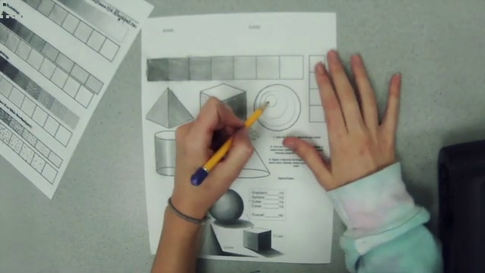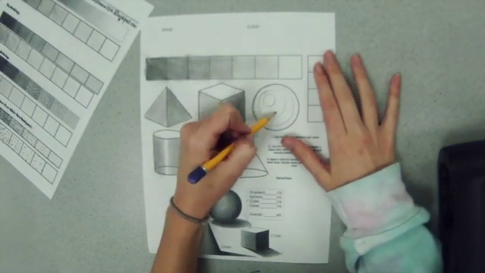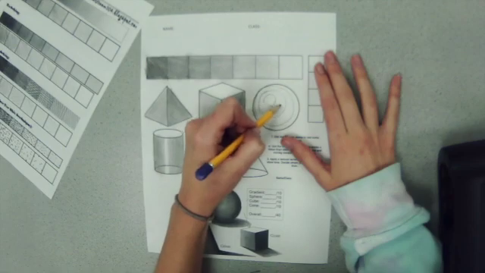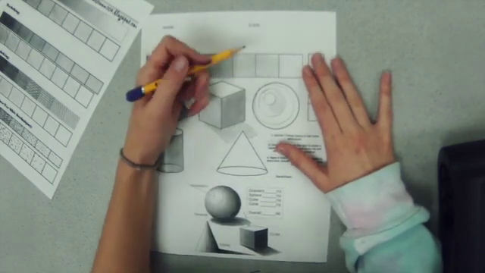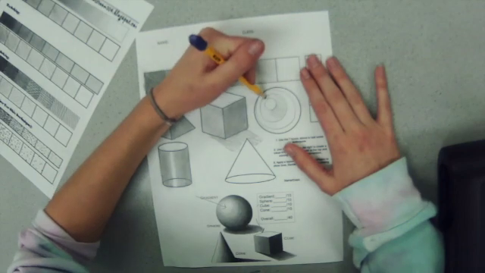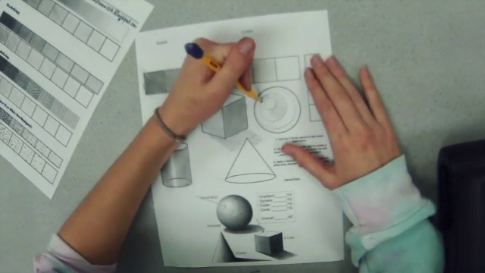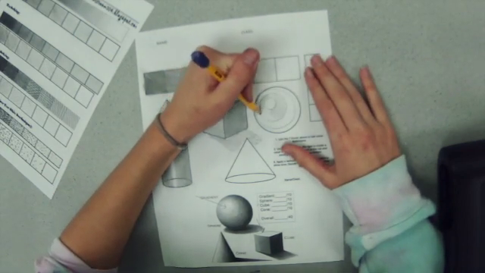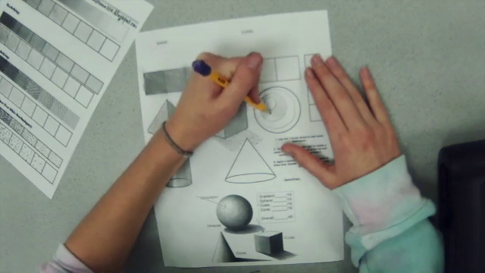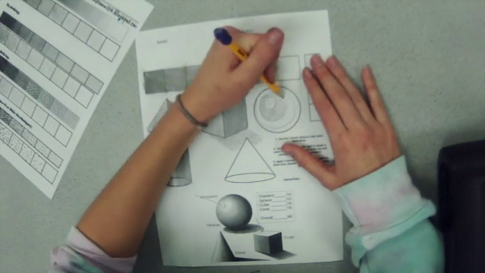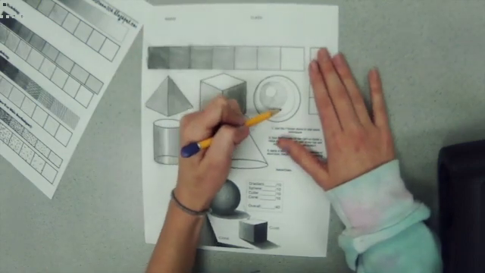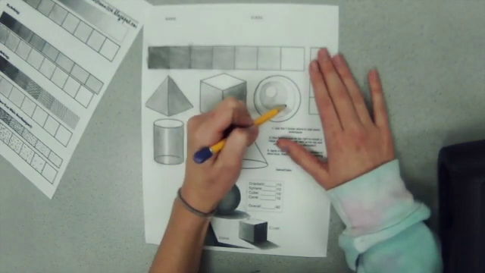So I'm not going to touch the light one. You really don't want those pencil lines in there, like those circle lines. But just for the sake of showing you how, you kind of need them there. So this is your lightest. This is going to be your medium.